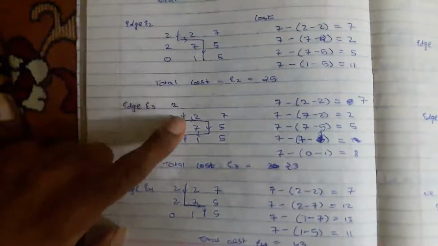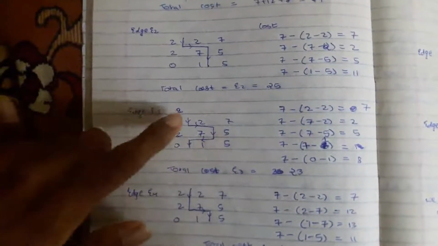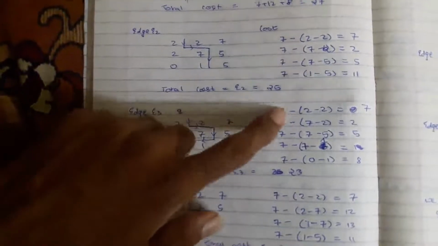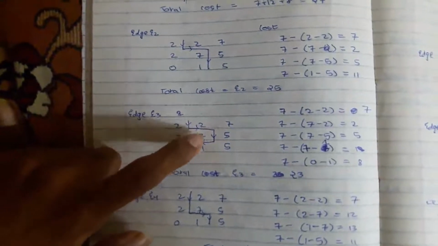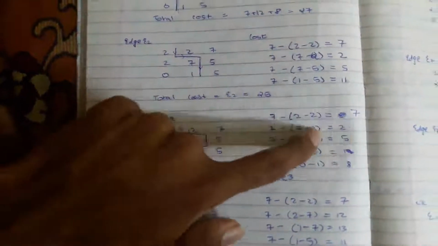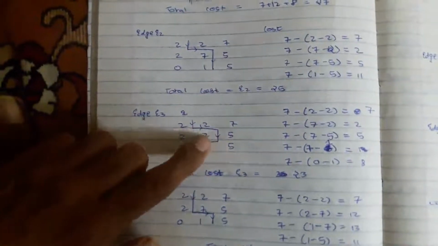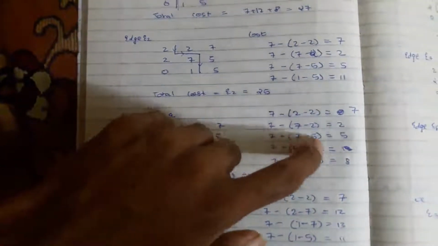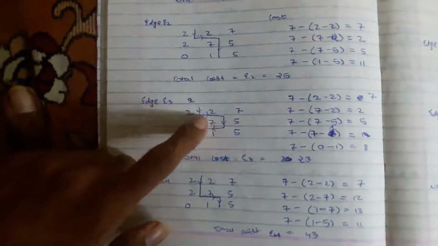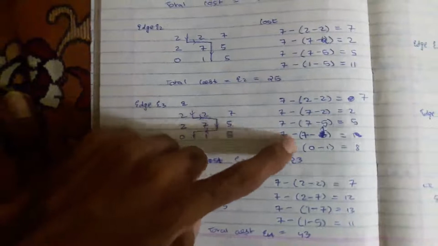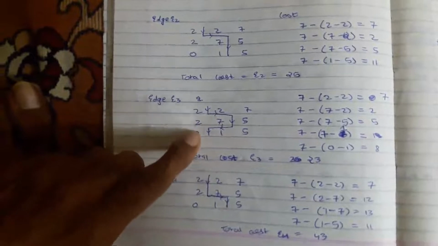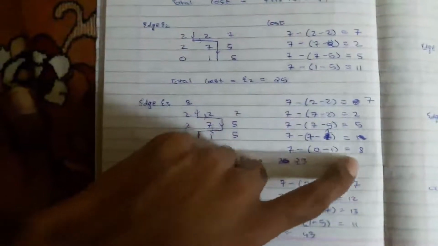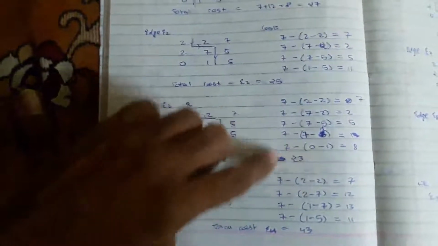Next consider this edge. Similarly it is 7 minus 2 minus 2. Afterwards this, that is 7 minus 7 minus 2. Next this edge, 7 minus 7 minus 5. Now this edge, 7 minus 7 minus 1. Next this, 7 minus 0 minus 1, that is 8. You add all of this, you get an answer. That is the cost of this particular edge.